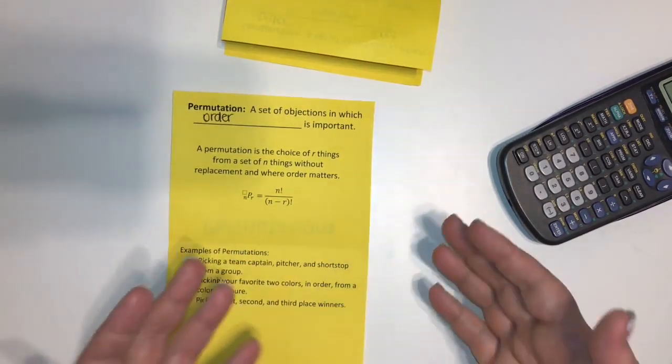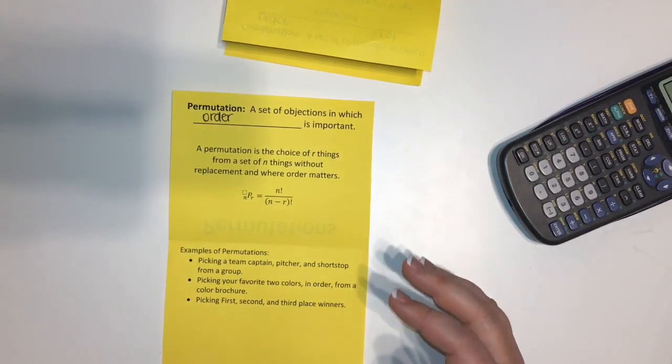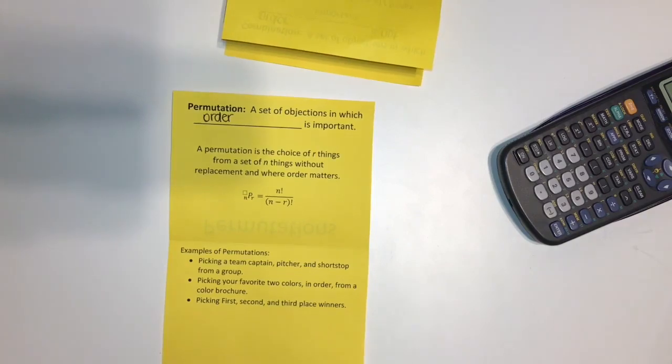And factorial is where we just multiply. So it's like 10 times 9 times 8 times 7 times 6 times 5 times 4 times 3 times 2 times 1. That would be 10 factorial.